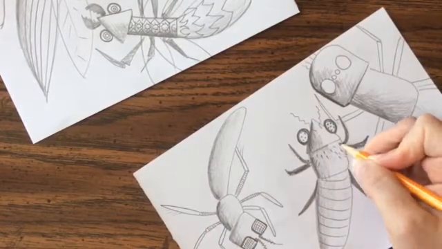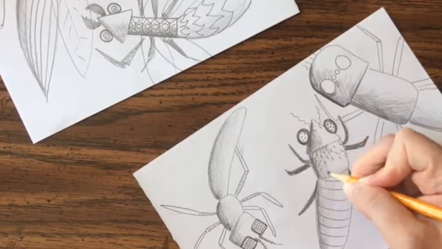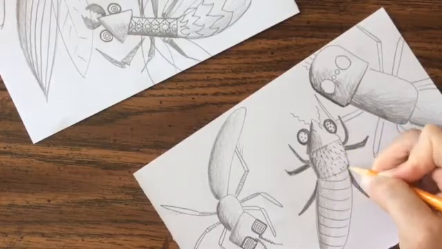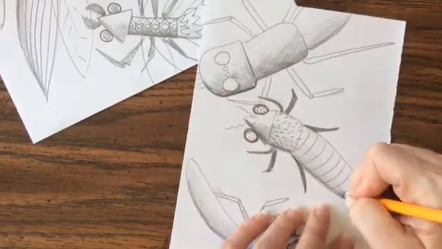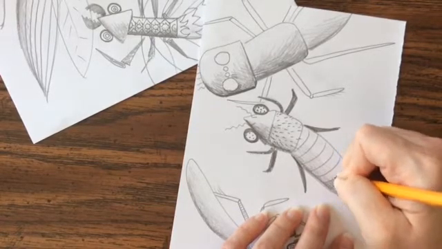Sometimes insects, if you get a real close-up view of them, you'll see a few of them have these little hairs on them. All right, maybe you want to add some designs. Maybe this is like a bee or a wasp.